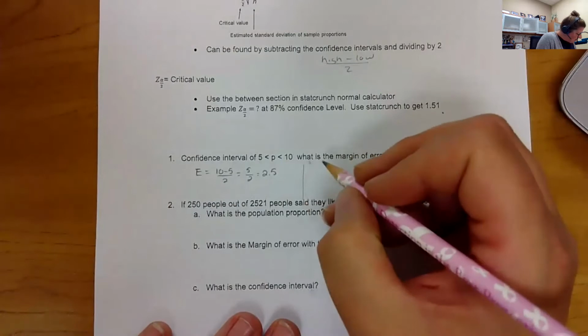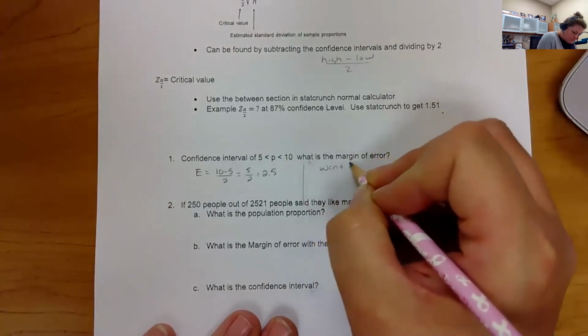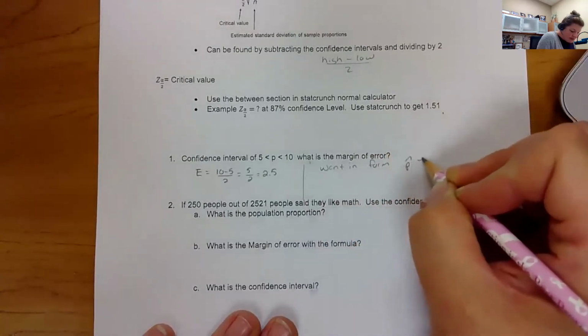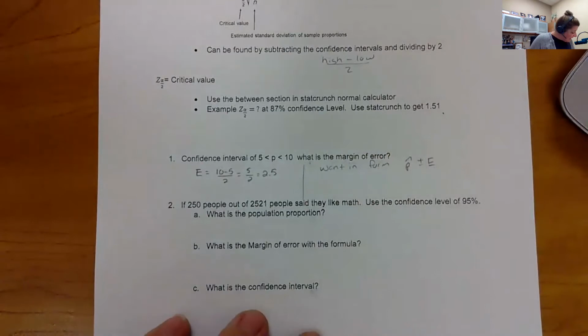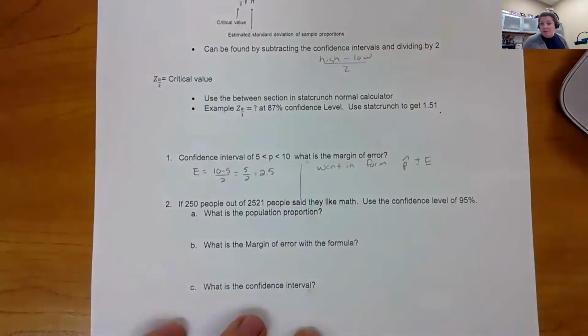What if I want it in the form of p hat plus or minus the error? P hat refers to your sample's proportion, and we don't know that. So the way that we can find that is we find halfway between these two values.